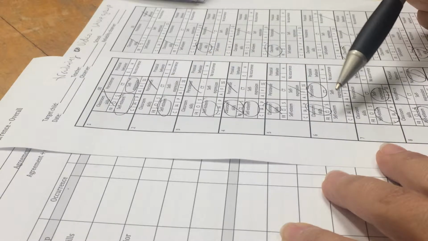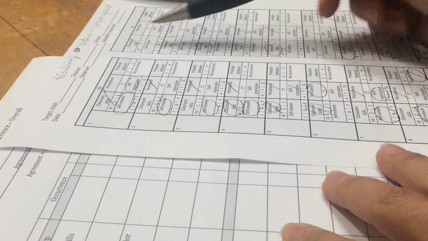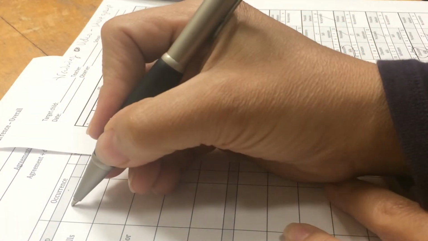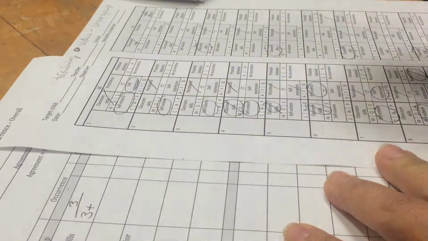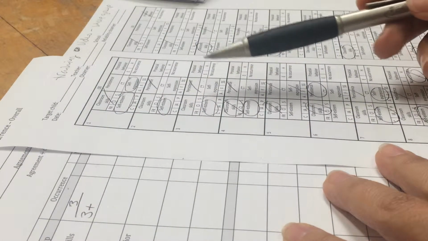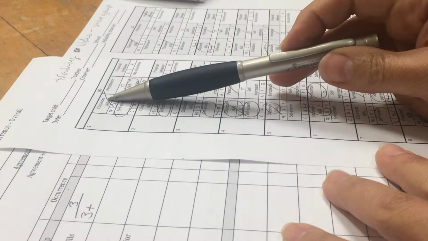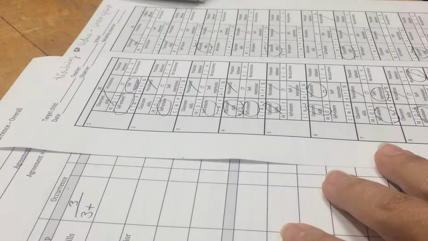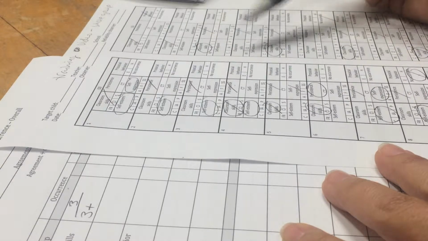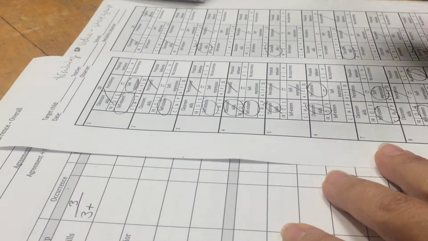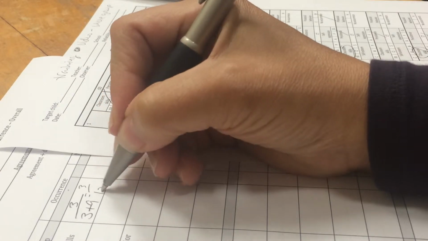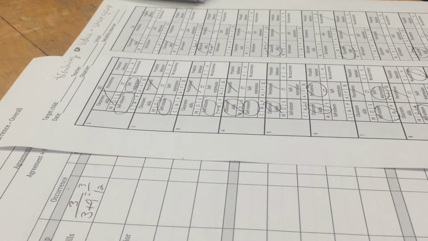So that's 1, 2, 3. 3 times, okay? So the formula is agreements over agreements plus disagreements. Disagreements is any time we have it circled, whether it has a slash mark or not. So that is 1, 2, 3, 4, 5, 6, 7, 8, 9. So that's 3 over 12. And we're going to calculate the percent of that, and that's 25%.